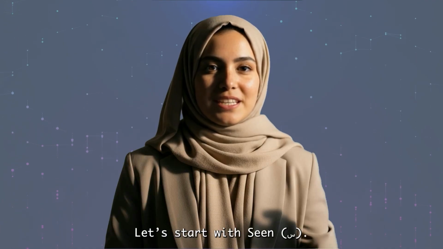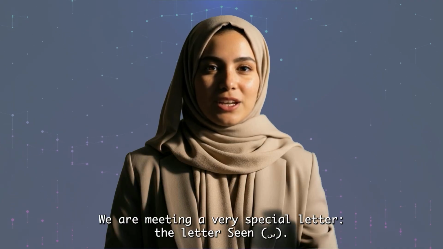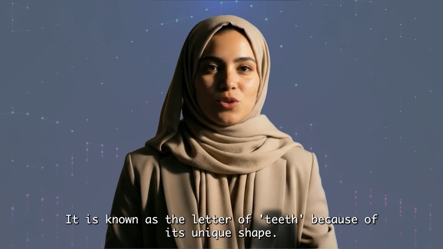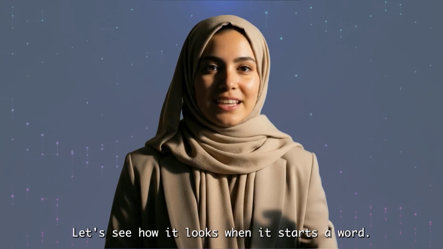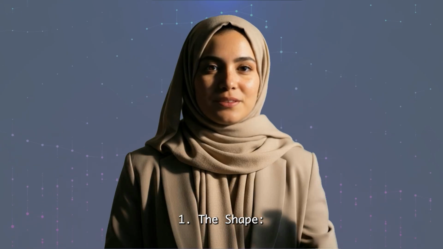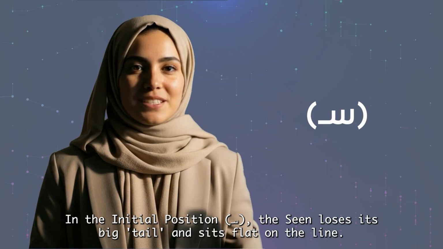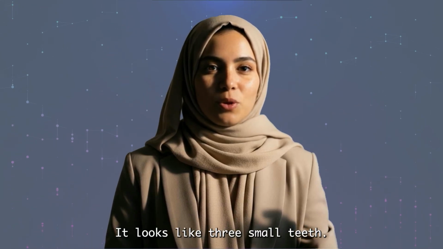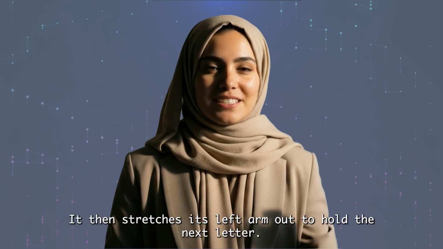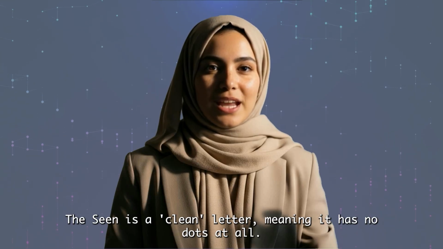Let's start with sin. The letter sin at the beginning. We are meeting a very special letter. The letter sin, it's known as the letter of teeth because of its unique shape. Let's see how it looks when it starts a word. The shape. In the initial position, the sin loses its big tail and sits flat on the line. It looks like three small teeth. It then stretches its left arm out to hold the next letter. The sin is a clean letter, meaning it has no dots at all.